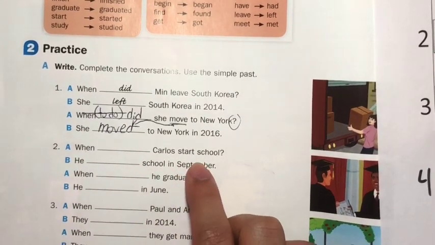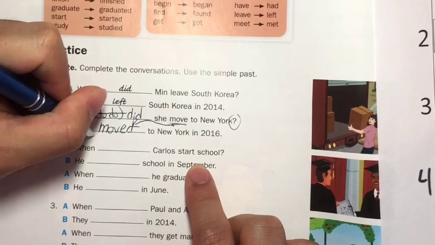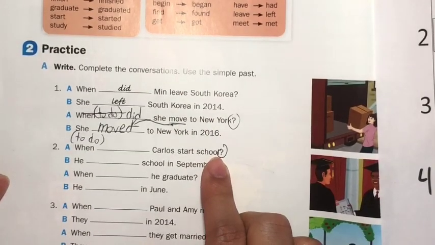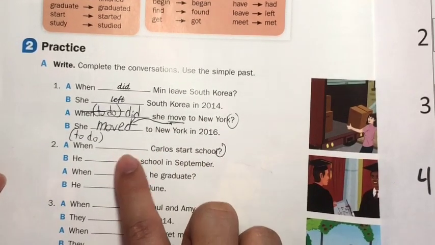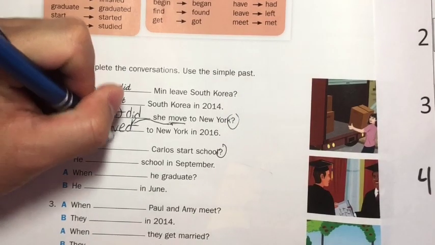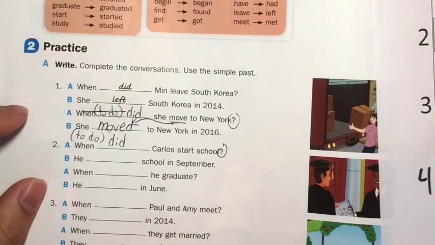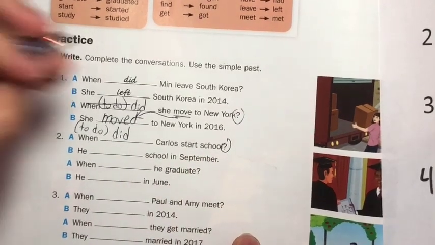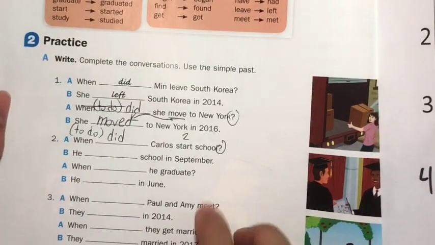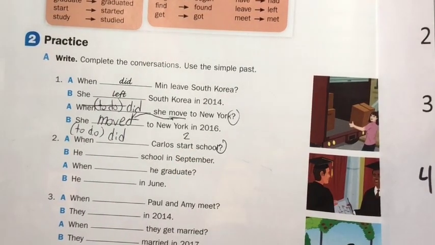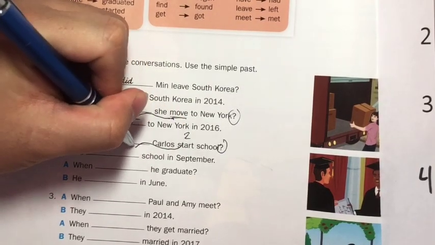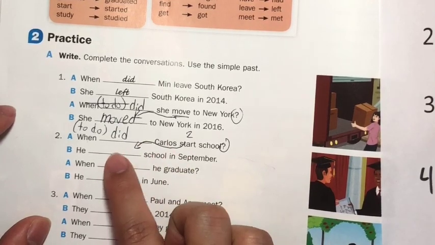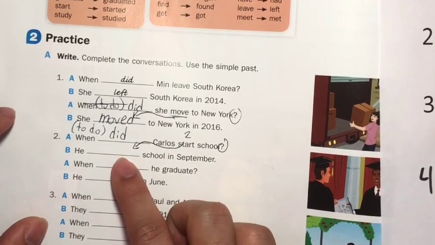When Carlos start school? So again, we know to do, because this is a question. We have to ask do. But this is also the first verb. The first verb, we write it in past tense. When did Carlos start school? Start is a verb. It's the second verb. And we know that is the answer to the question. When did Carlos start school? How do we write start in past tense?